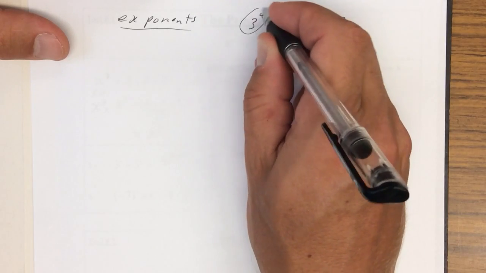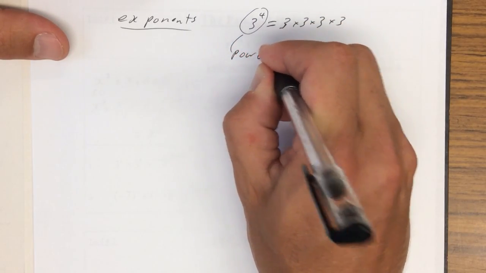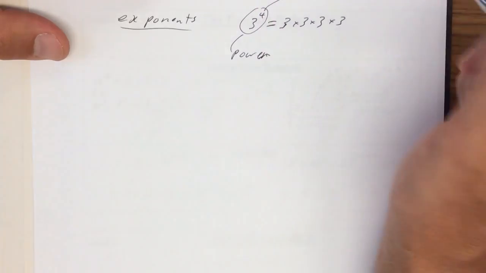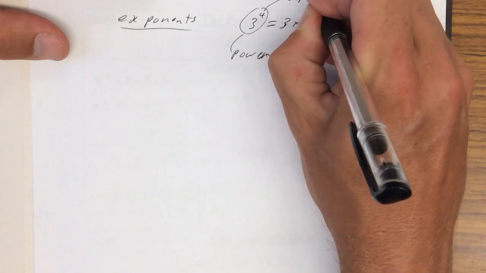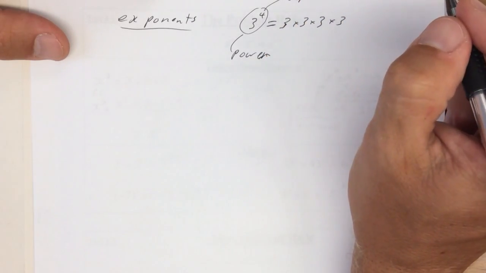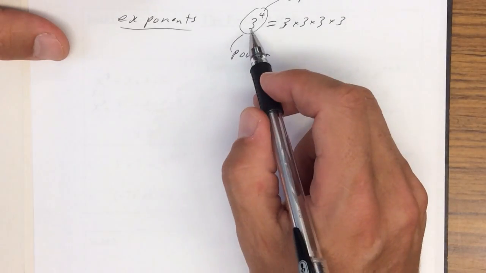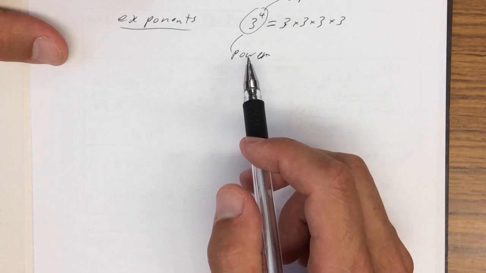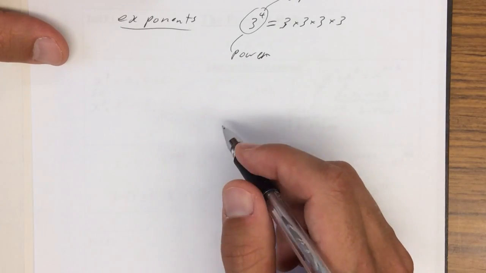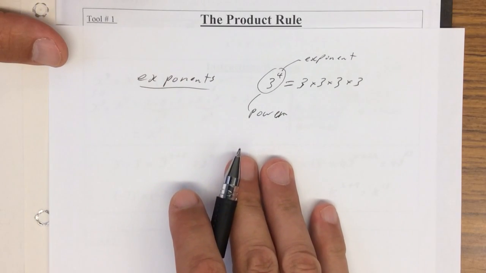The whole thing is called a power. The little superscript thing on the right is called an exponent. Okay, so that's what we're working with. Now, we know what this is. We've worked with it before. Can we figure out some rules that go with this? Well, the first rule we're going to look at is the product rule.